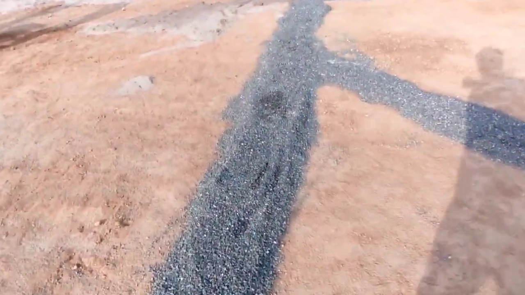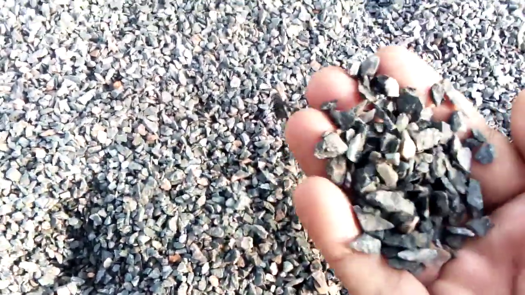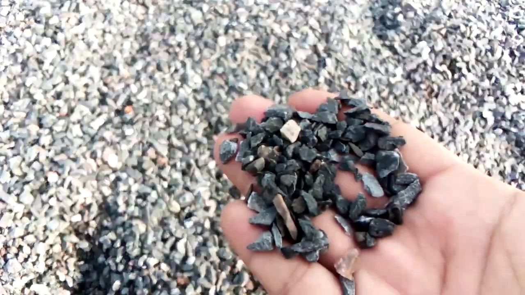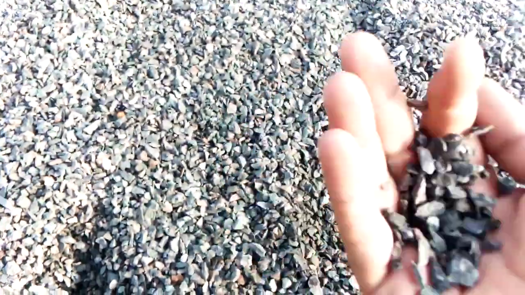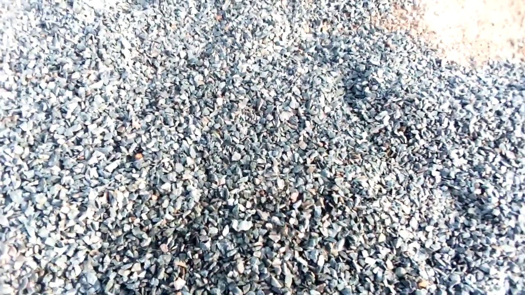Today I'm going to show you the second phase of the subsurface drainage system. So here you can see that we have laid the aggregate layer. This is 5 mm aggregate. The size of the particle, you can see it. This is 5 mm aggregate, which we also call the pan crush.